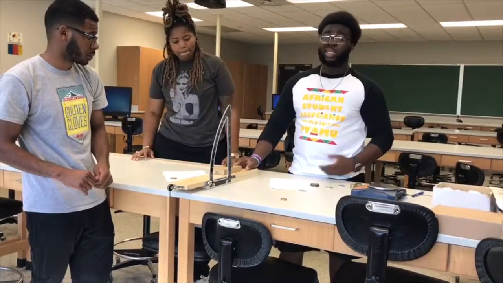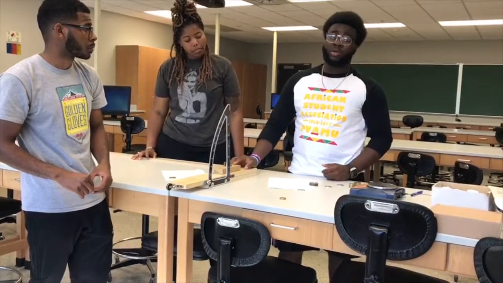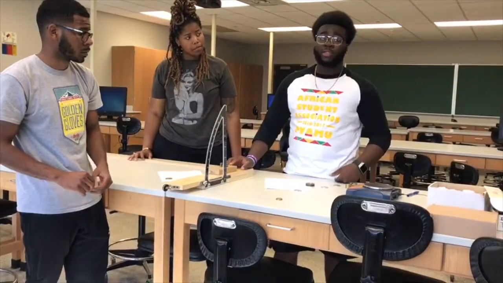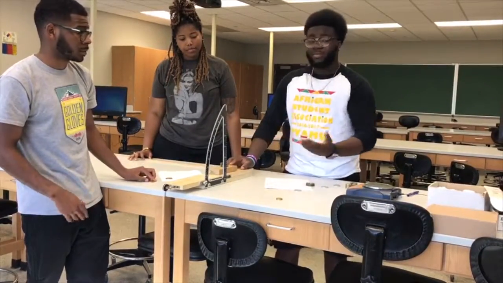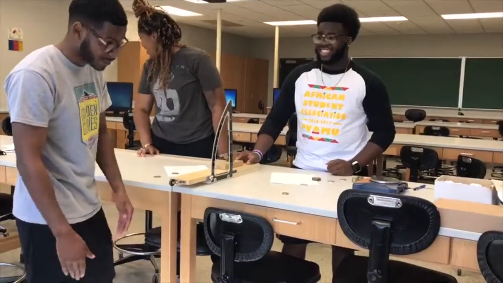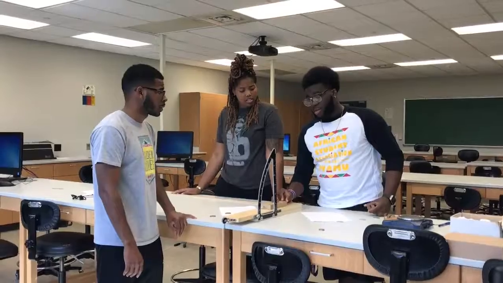So it actually takes less due to those components. Wait, are you saying that the more friction, the more movement?